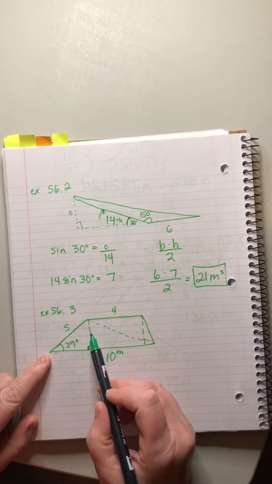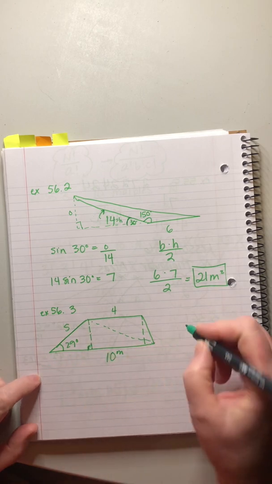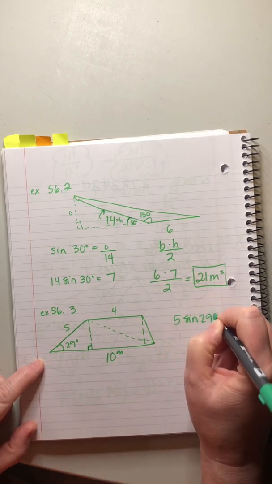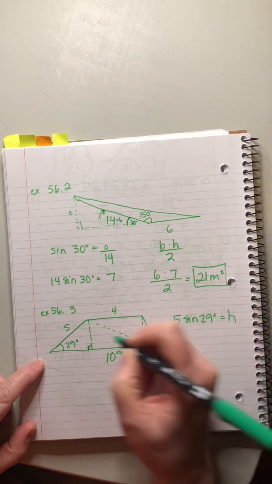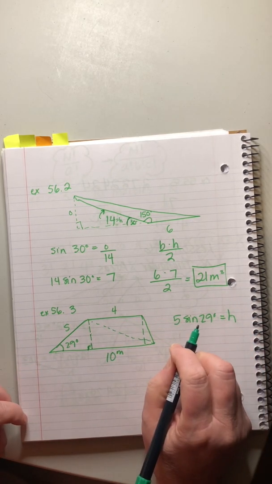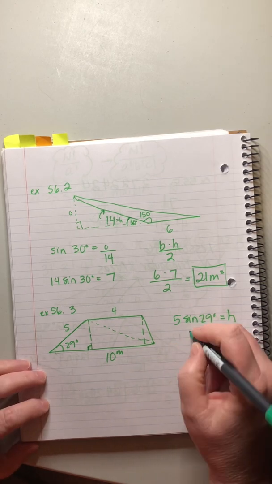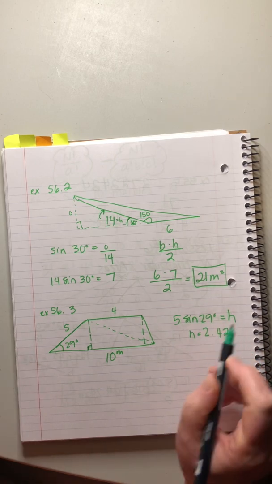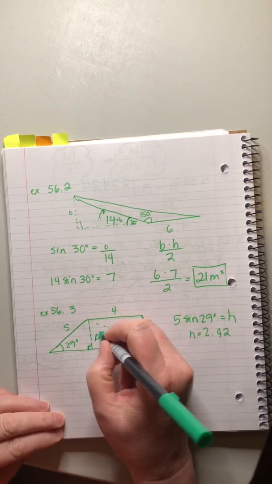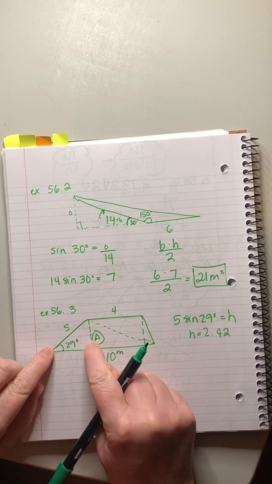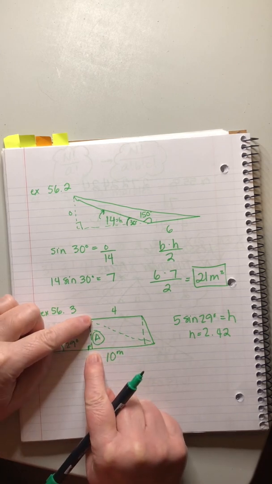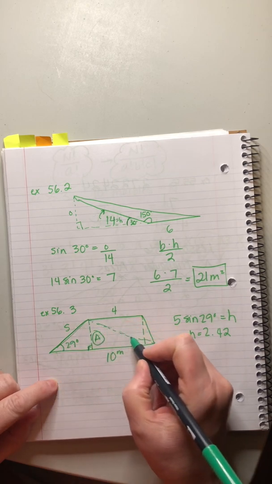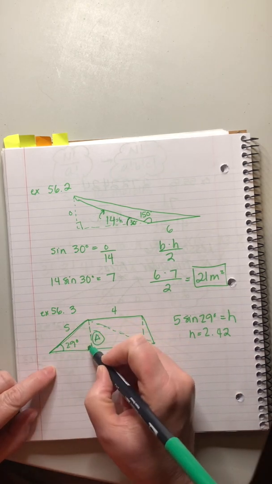So this is the opposite side. That's the hypotenuse. I'm going to do my shortcut. 5 times the sine of 29 degrees will give us the height, if you will. And that is, the height equals 2.42. So now this is triangle A. We don't have to think about this triangle anymore because we used that just to get the height. We now have it. Now we can change our focus to this triangle, which still has the same height.